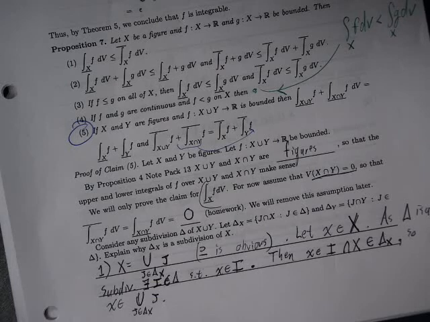Well, no, that's the second condition. The first condition is they all have to be figures. But that's super obvious, right? Is x a figure? Is each element of delta a figure? Intersection of two figures is a figure.